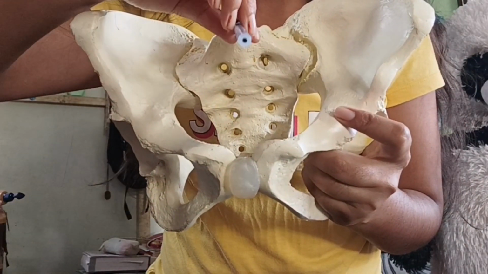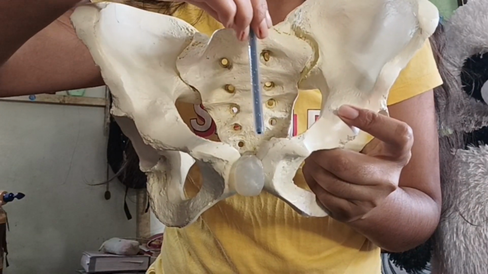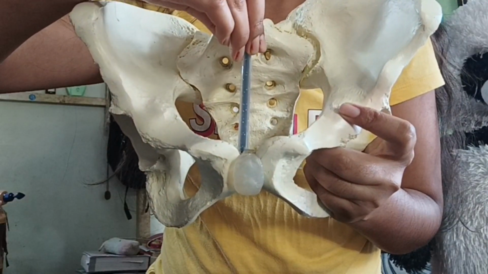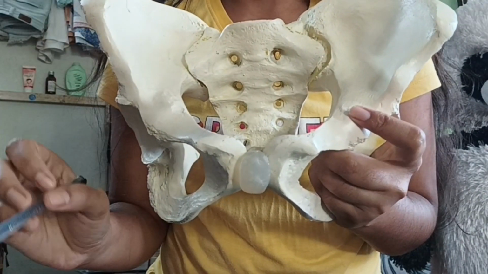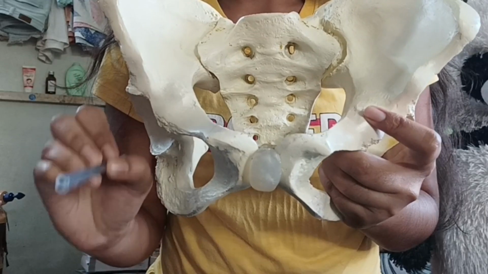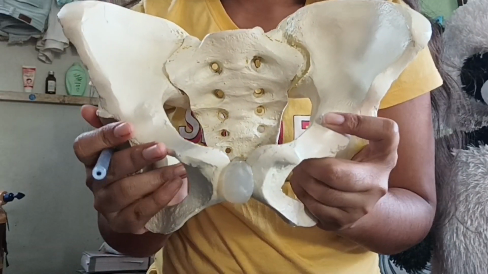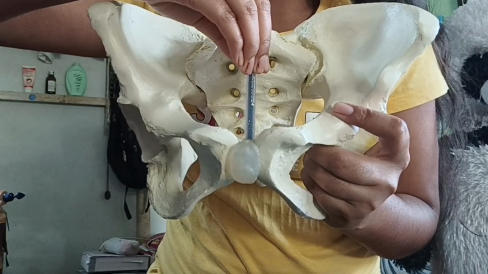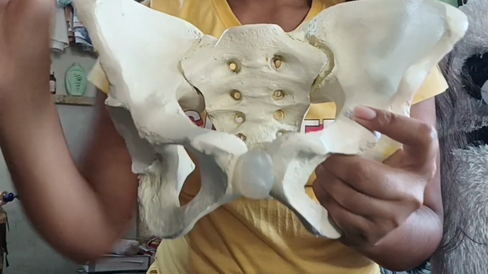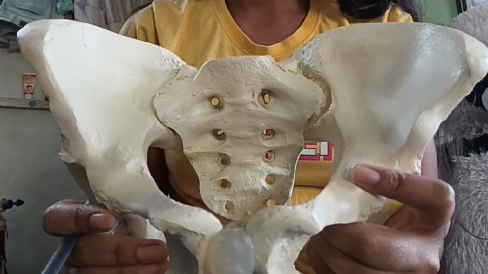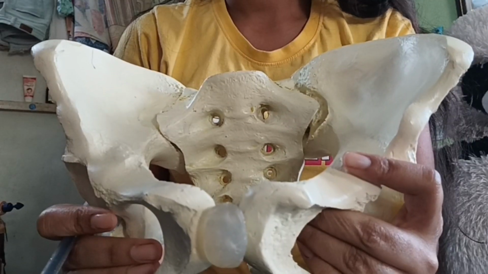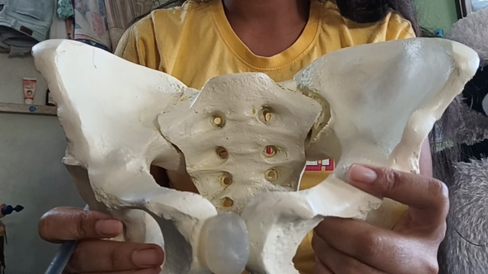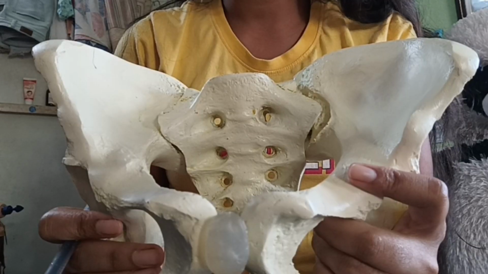Next one is also measured from the midpoint of the sacral promontory but to the inner border or mid border of the symphysis pubis. It is termed the obstetrical conjugate, and it has a diameter of 10 centimeters. The next one is measured from the midpoint of the sacral promontory to the lower border of the symphysis pubis, and this is about 12 centimeters, termed the diagonal conjugate. So this is all about the anteroposterior diameter of the inlet.